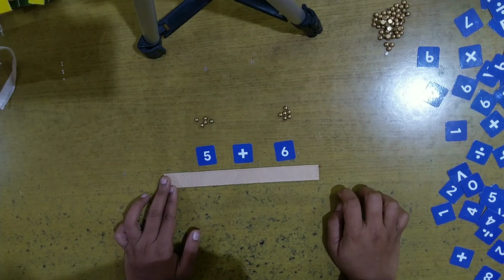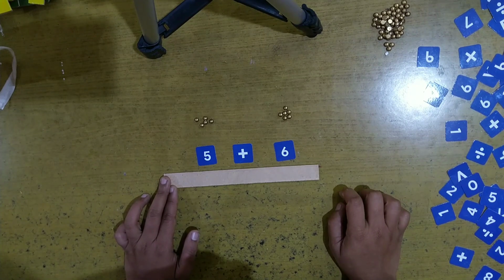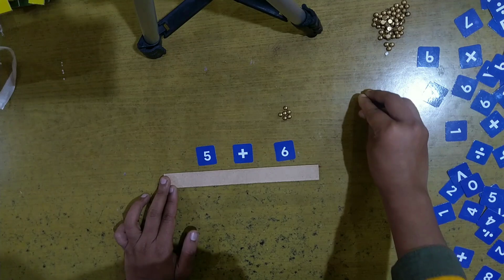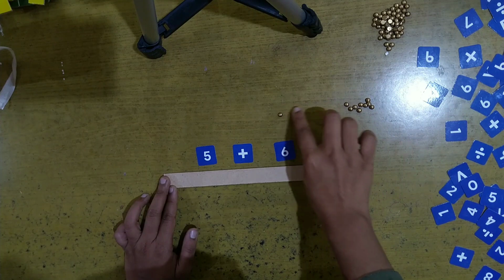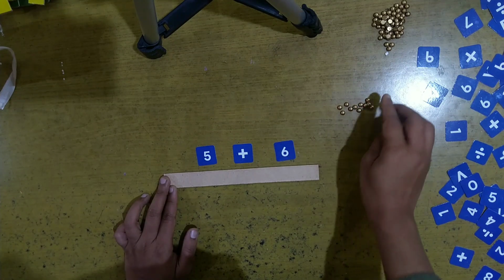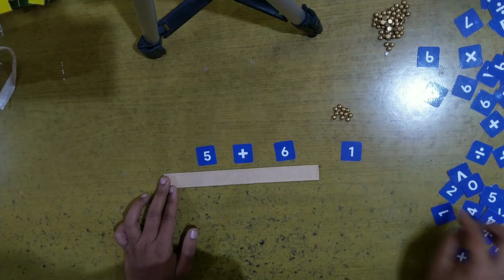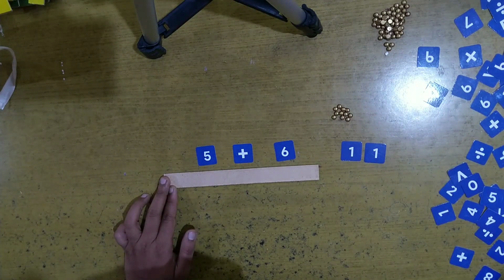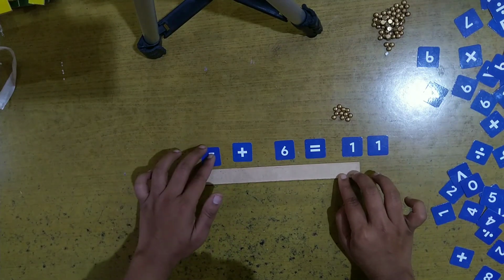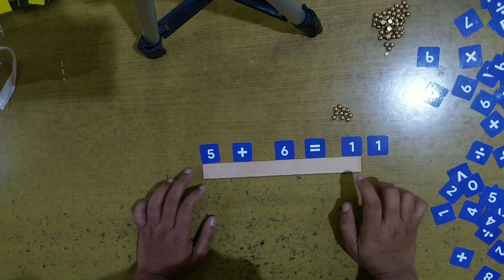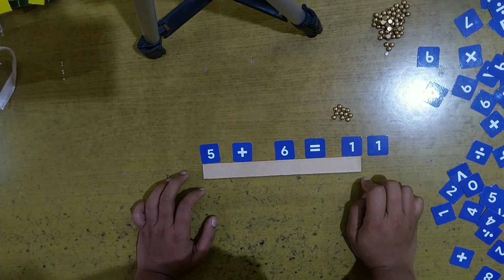Now count all together and see what is the answer. So 5, 6, 7, 8, 9, 10 and 11. So my answer is 11. This is my answer. So you can see here all my numbers are on my sleeping line. This form of addition is called horizontal addition.